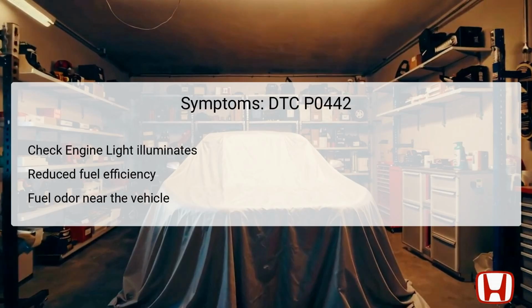The most noticeable symptom of DTC P0442 is the illumination of the check engine light on the vehicle's dashboard. This warning signals that the vehicle has detected a fault in its emission system. Drivers might also observe a reduction in fuel efficiency, which can occur due to improper fuel vapor management.